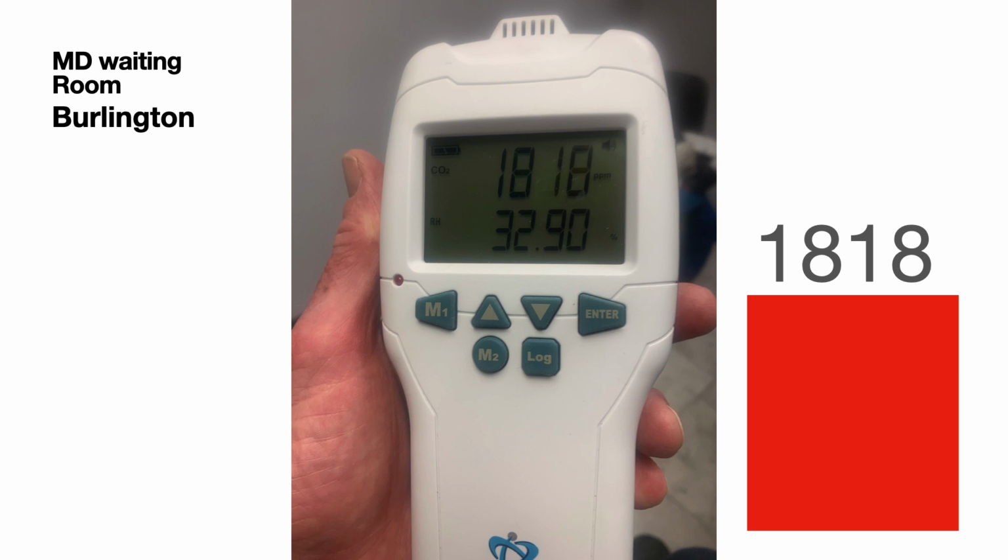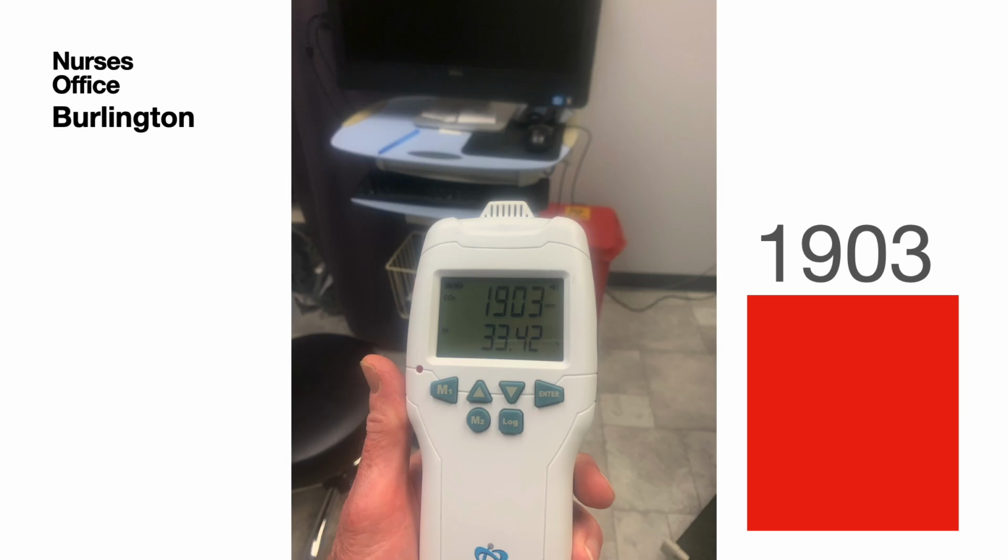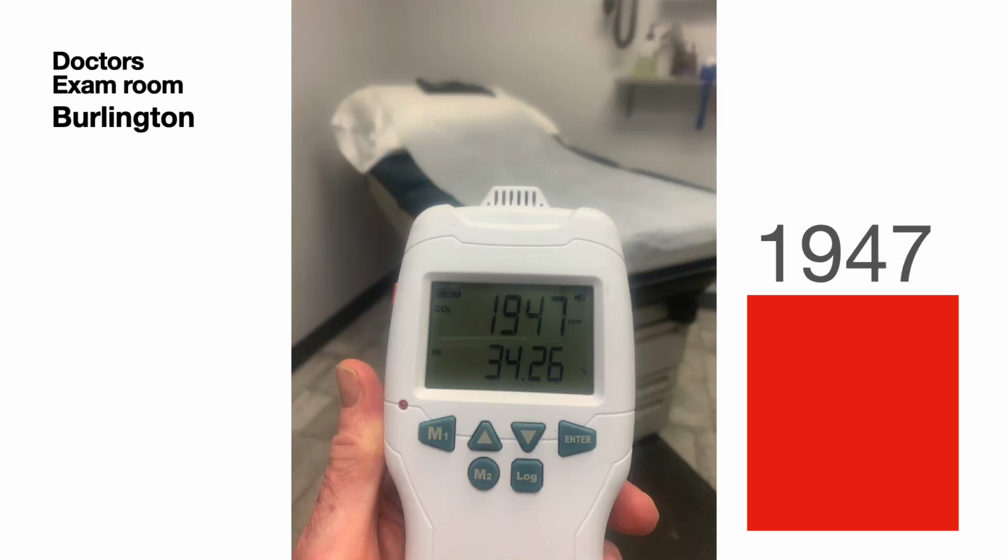Now, the irony is, I got a pilot physical the other day. Here's the waiting room at 1818. Here's the nurse's office at 1903. Here's the doctor's office at 1947. So I said, Doctor, this is incredibly unsafe. You could get COVID here. He looks at me sheepishly and he goes, I've already had COVID.